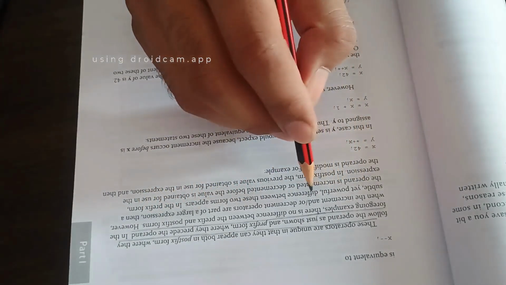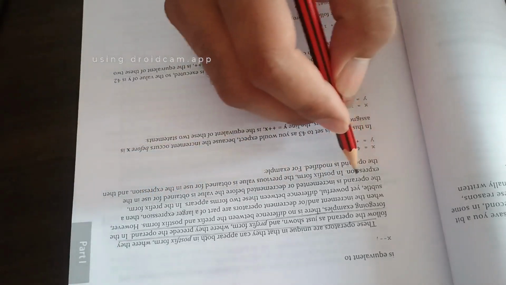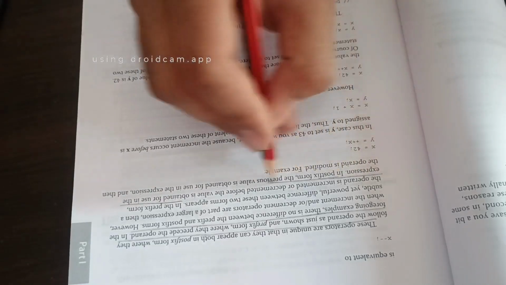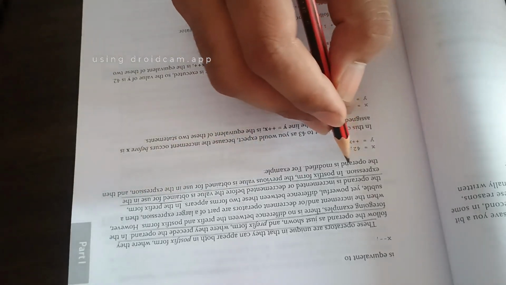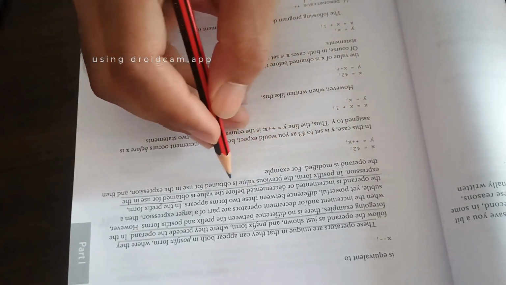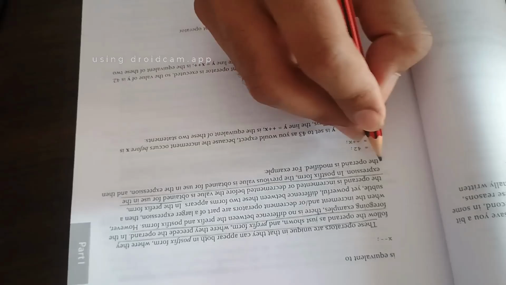Okay. In the foregoing example, there is no difference between the prefix and postfix forms. However, when the increment and or decrement operators are part of a larger expression, then a subtle yet powerful difference between these two forms appears. In the prefix form, the operand is incremented or decremented before the value is obtained for use in the expression. In the postfix form, the previous value is obtained for use in the expression and then the operand is modified.